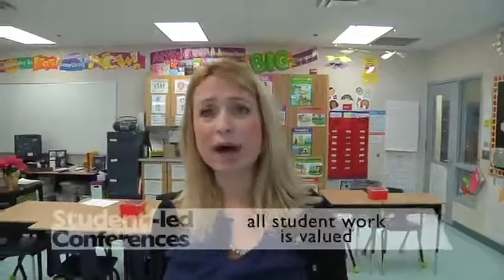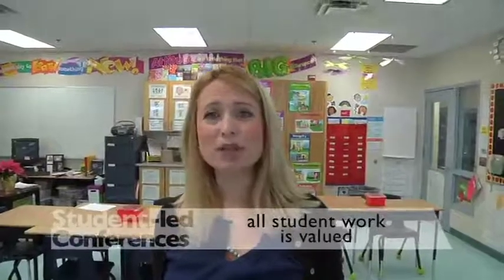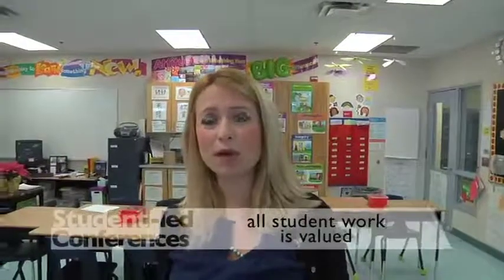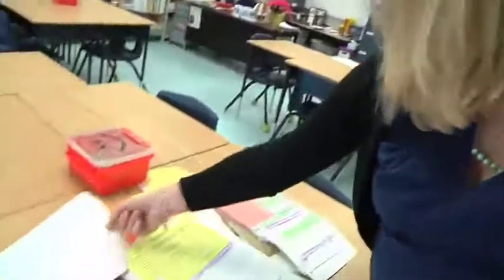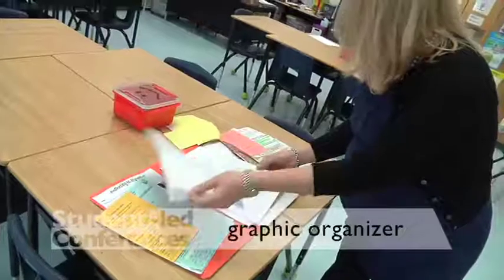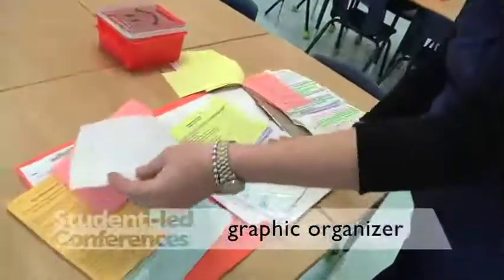All pieces of students' work are valued in my classroom, and especially when thinking about using a process portfolio, all evidence is stapled together and put into their portfolio. This over here is a perfect example of that process. The student, for example, has completed a graphic organizer and a draft.